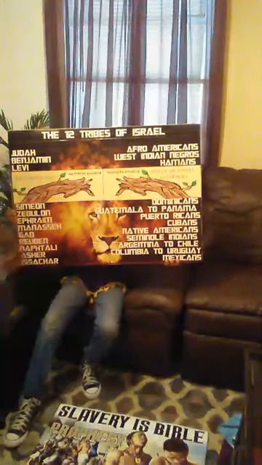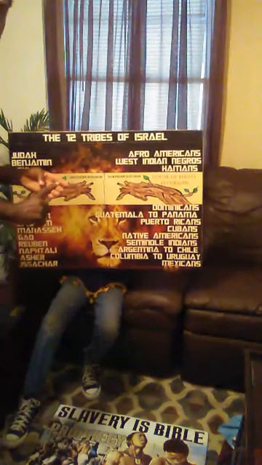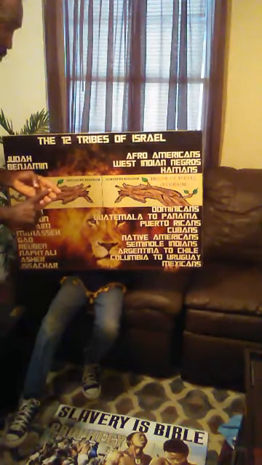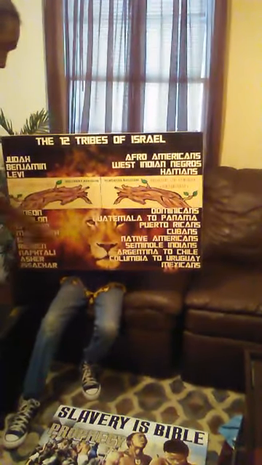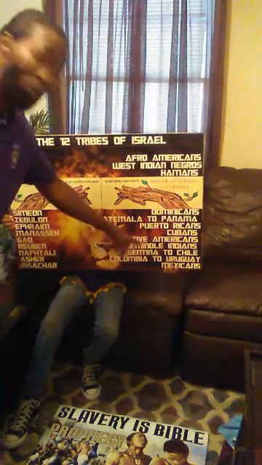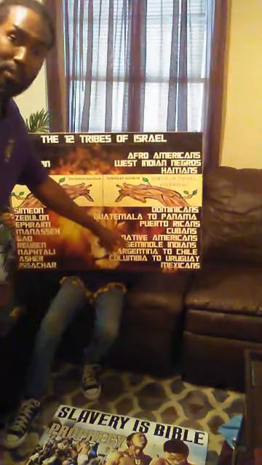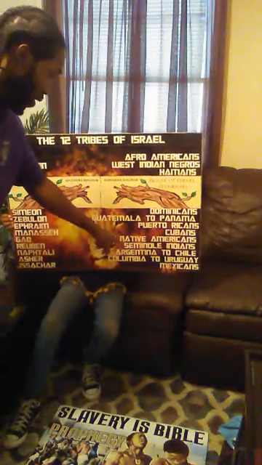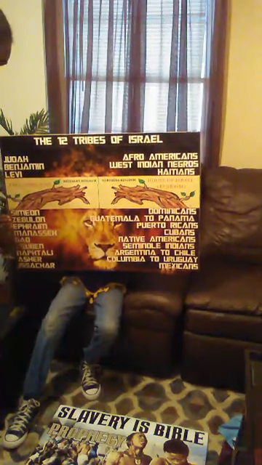What you call the Native Americans, like the Choctaws, Chickasaw, Cherokee, Blackfoot, Sioux. You see, what you call the Native American Indians, they are actually the Gadites. What you call the Seminole Indians, now the Seminole Indians are down in the Florida Everglades, the Bible denotes them as the Reubenites.